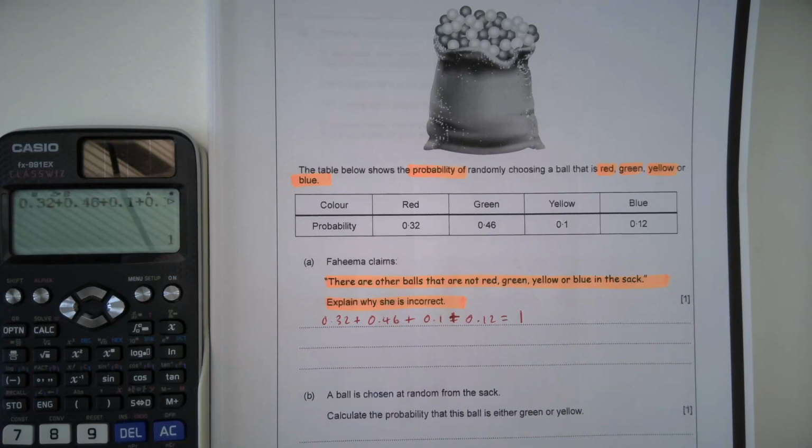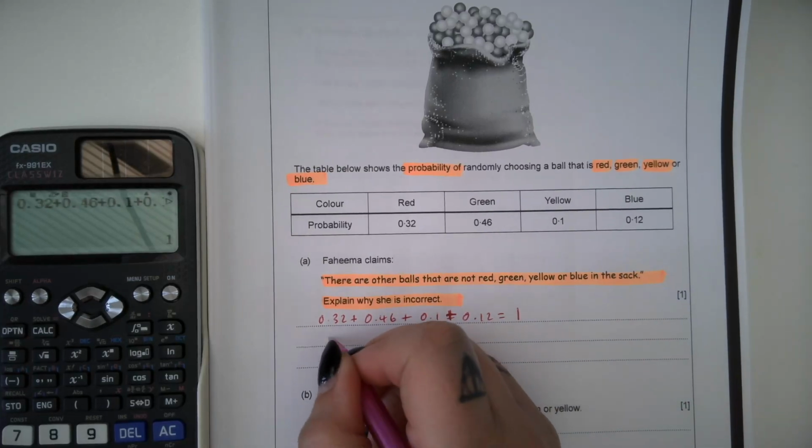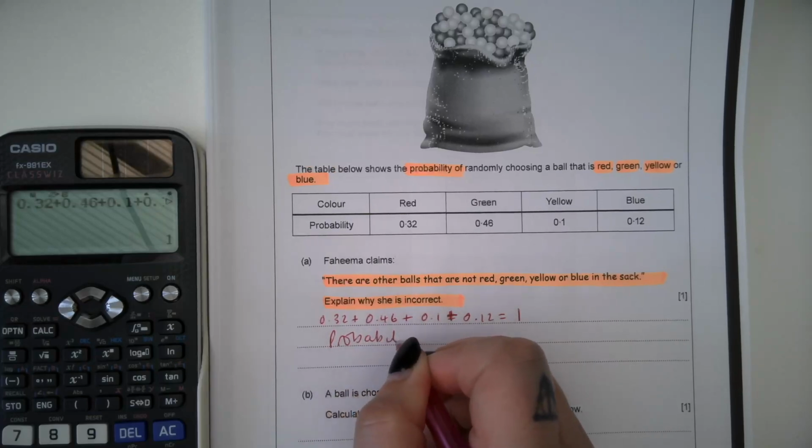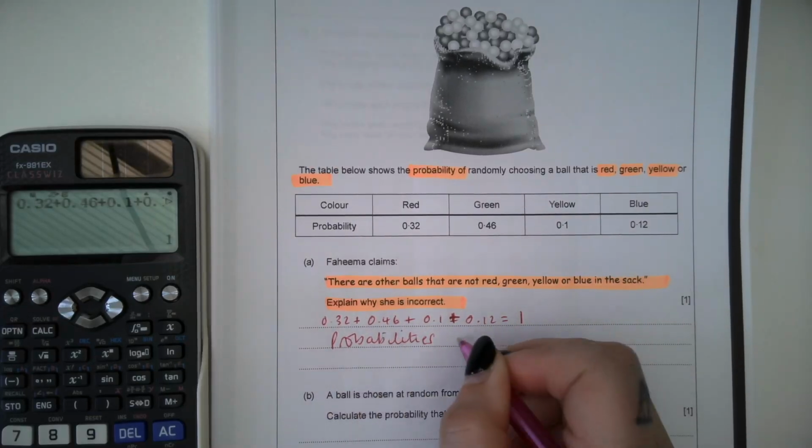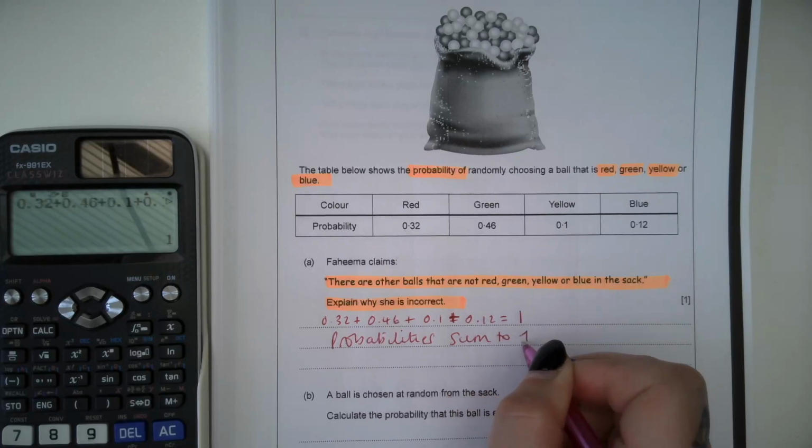Right, they all add up to 1. So she's incorrect. There can't be any other colours in there because probabilities sum to 1.